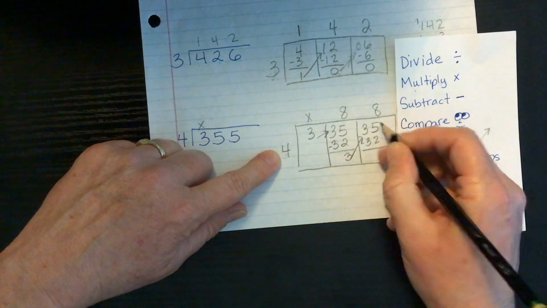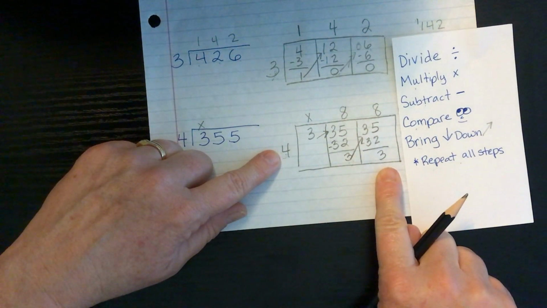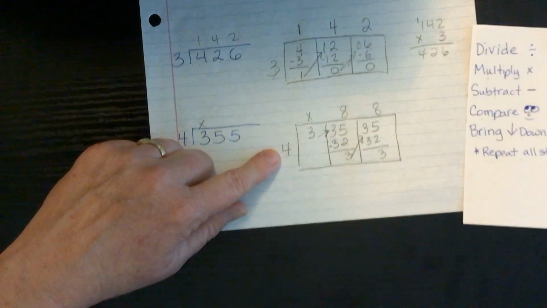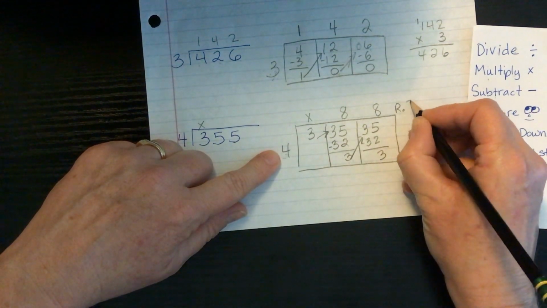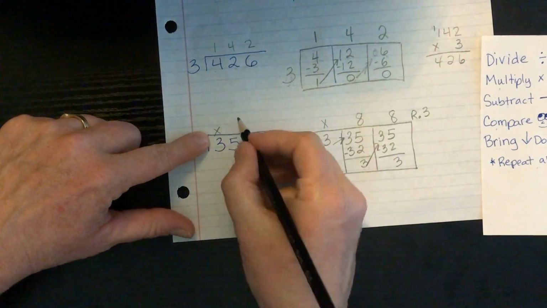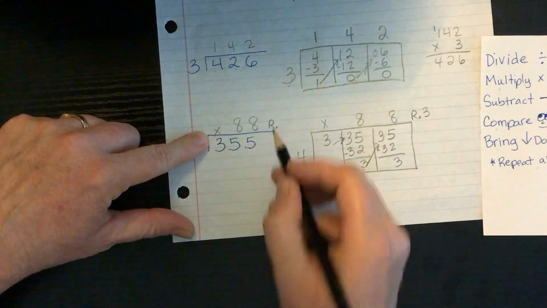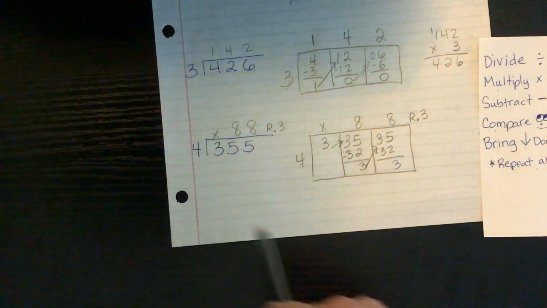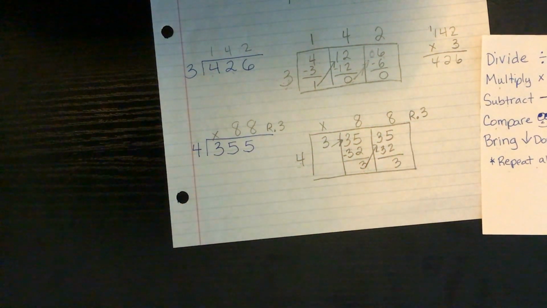I subtract. Wait, I don't have a 0. I have something left over and I've got no more boxes. That's our remainder. And we always make sure that we put that up in our quotient. So if I was writing my answer, my quotient, I need to make sure I include that remainder. We will be working on division problems with remainders, so I wanted you to see how that works.